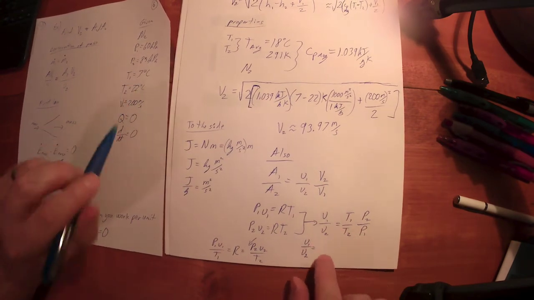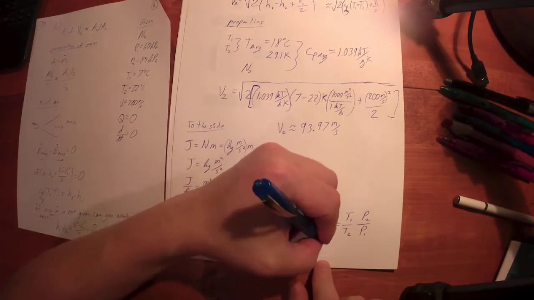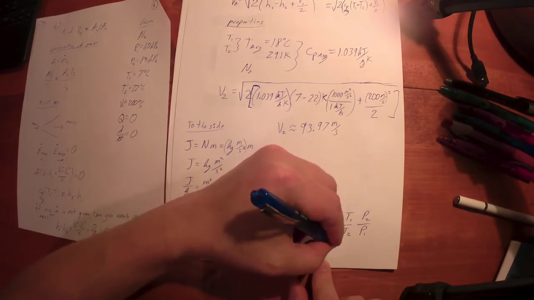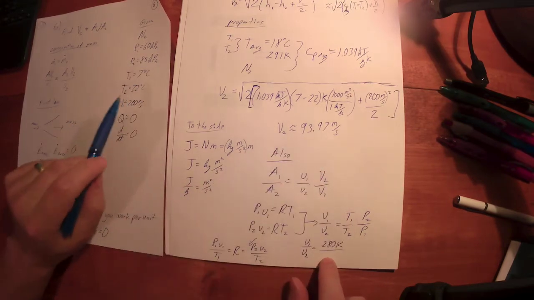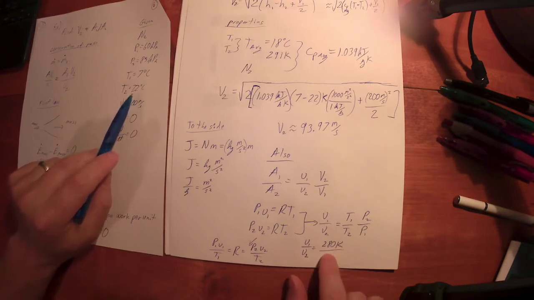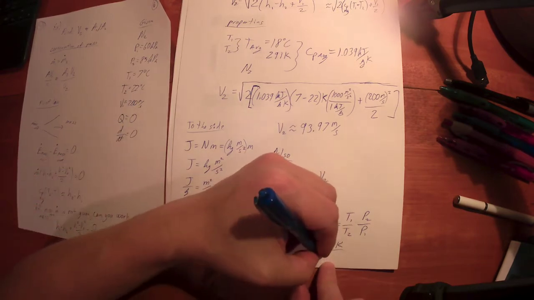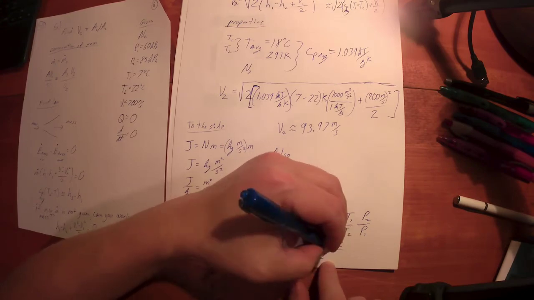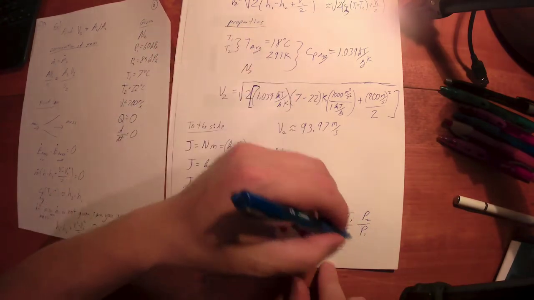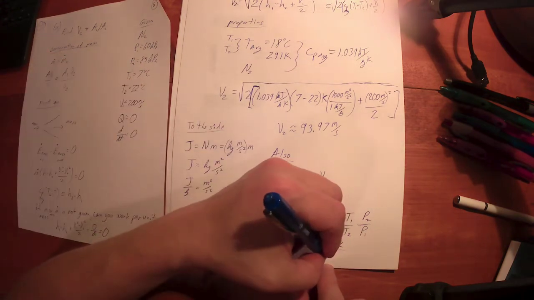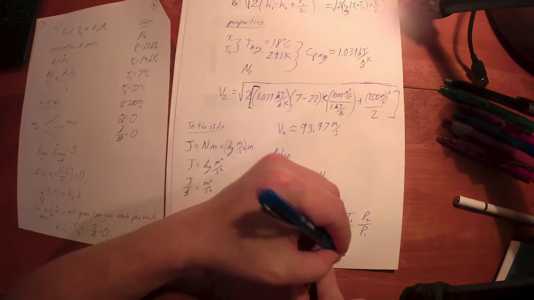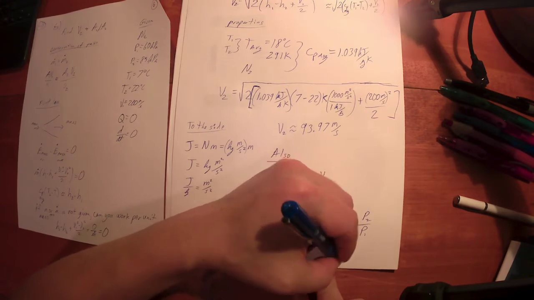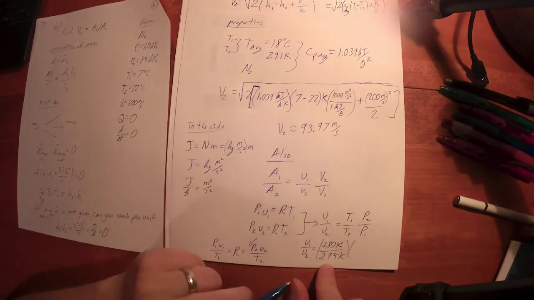Okay, so if we assume that's correct, that means the ratio of these is equal to, we said T1 is 7 Celsius, so that is 280 kelvins. Add 273. Don't just plug in Celsius values here. When in doubt, use kelvins. If you're multiplying or dividing, use kelvins. If it's a difference, Celsius is okay. 22, add 273 makes 295 kelvins. And multiply by the ratio of pressures.